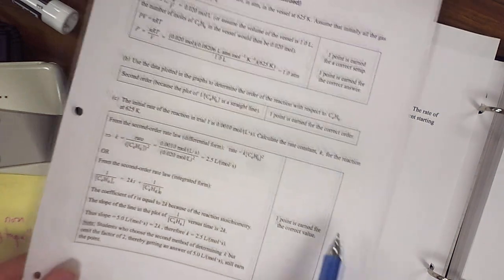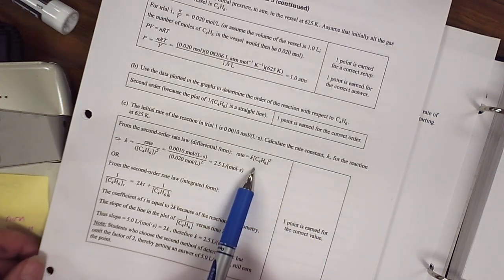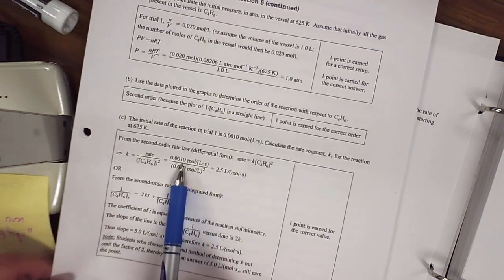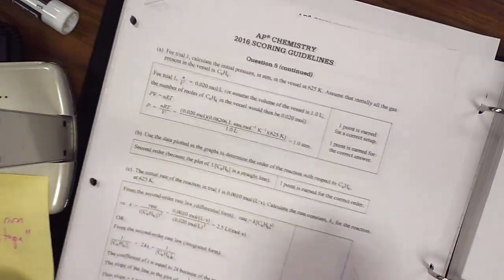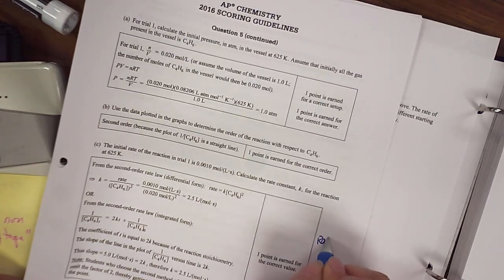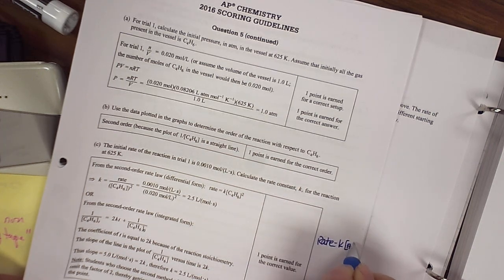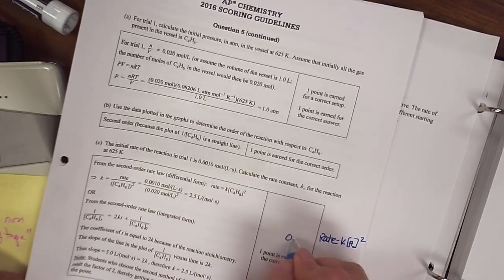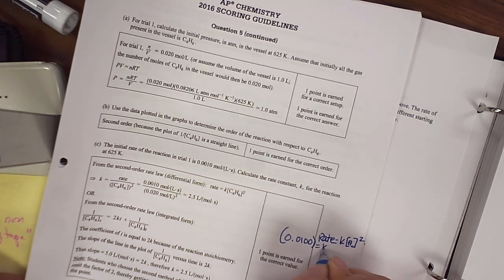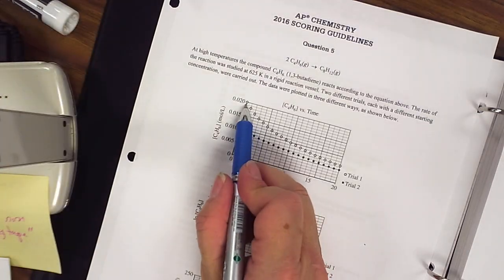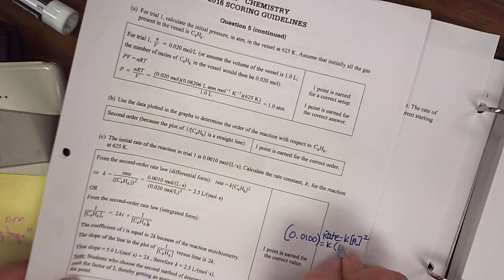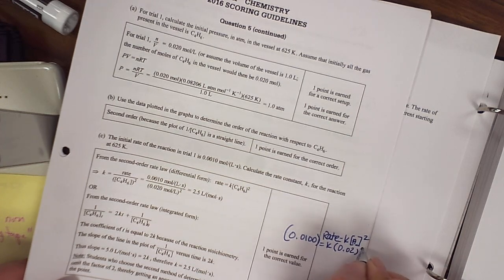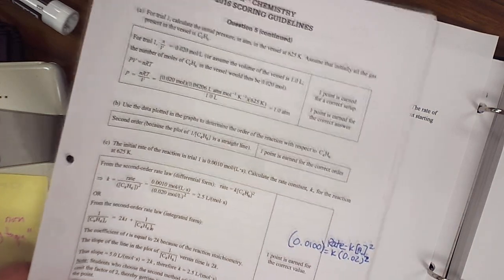This formula? This? Here? So I took rate equals K times the concentration of A squared. We're all agreed on that. Okay, then I plugged in what they gave me, 0.0100, which was my rate, is equal to K times, I looked up my initial concentration, 0.020 squared, and then I solved for K, okay? Right?